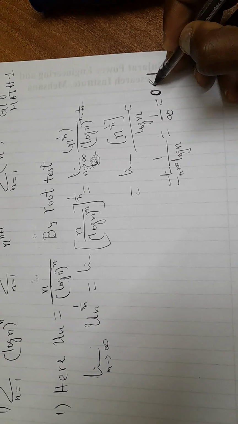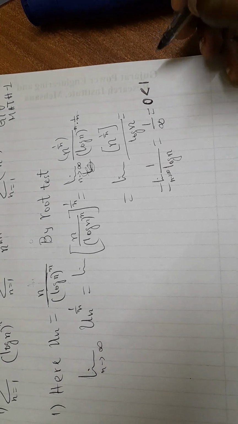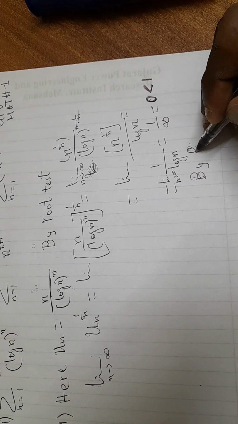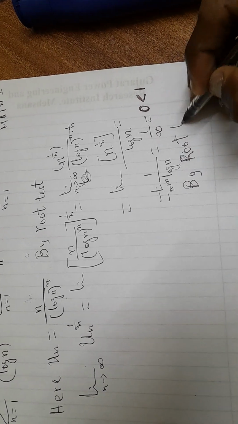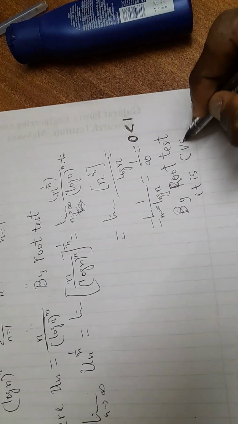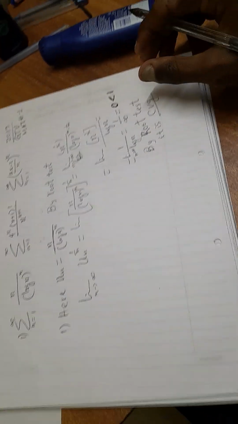0 is less than 1. So by root test, it is convergent. Just like this. Done. Let's go for the second exercise.